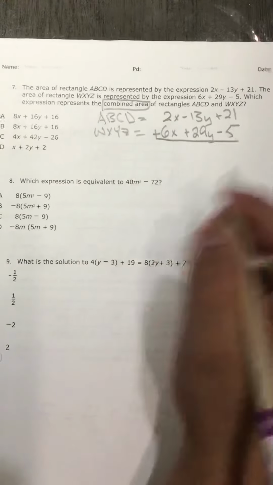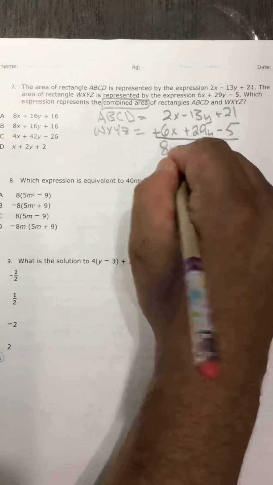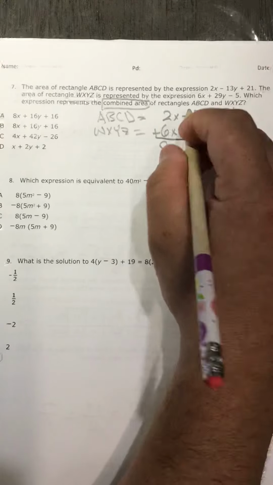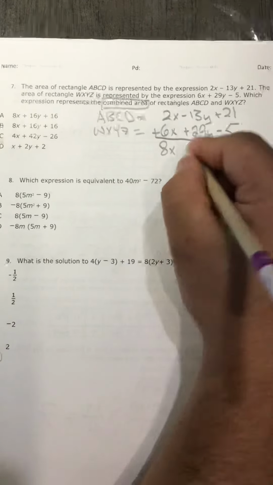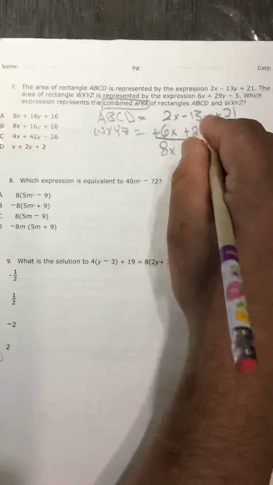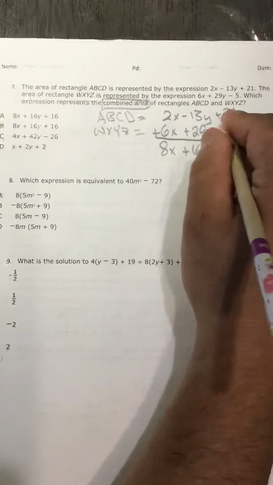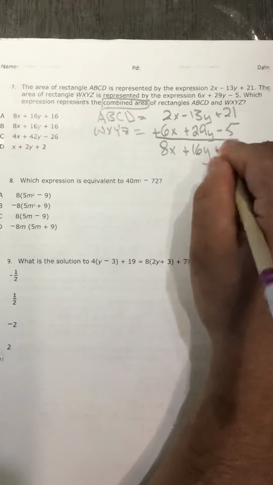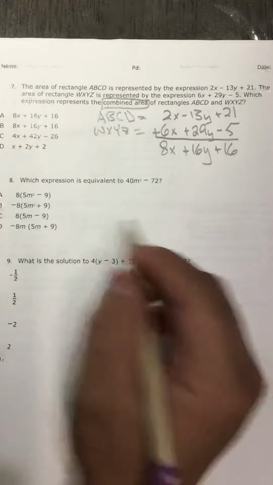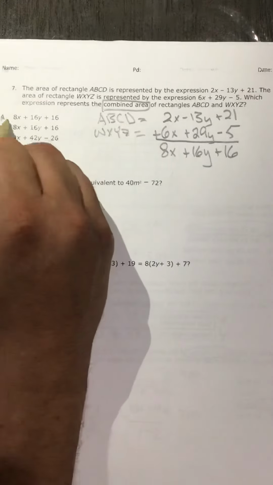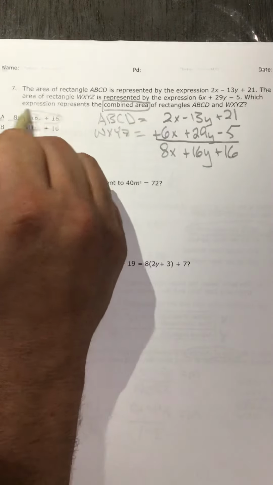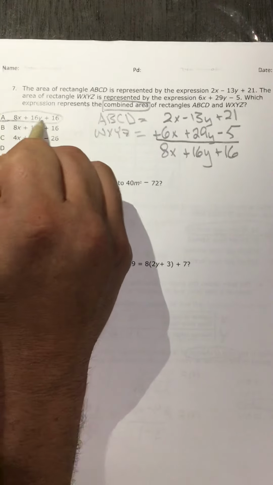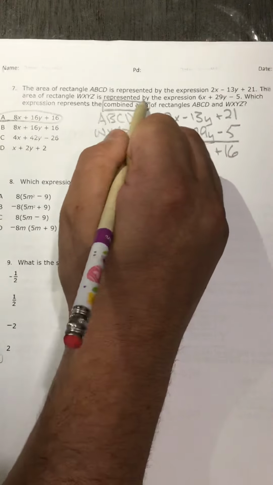agregando los dos juntos. Respuesta viene siendo 8x menos 13 más 29, viene siendo más 16y. Sigue el variable. 21 minus 5, 16. Positivo. Respuesta viene siendo 8x más 16y más 16. Solamente estamos combinando los dos.